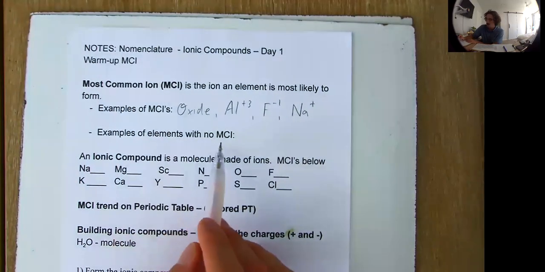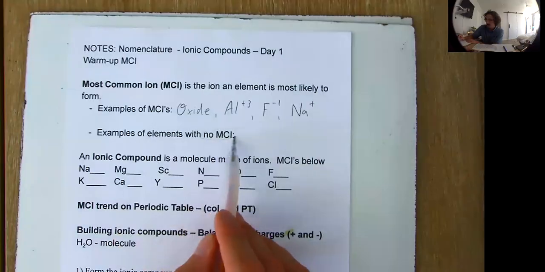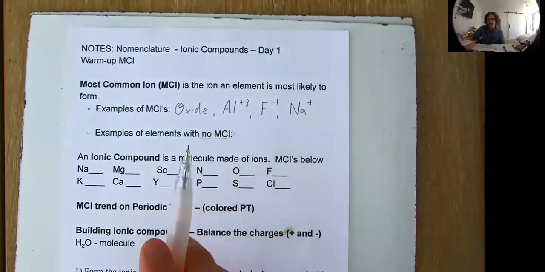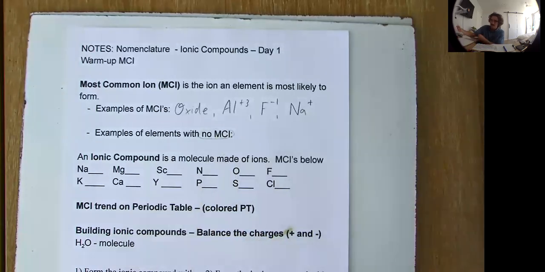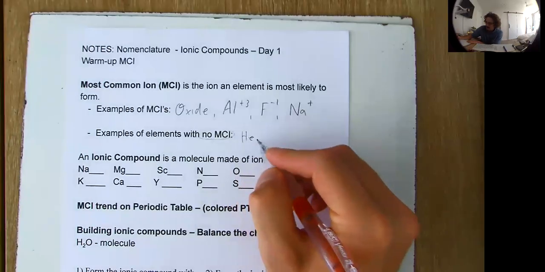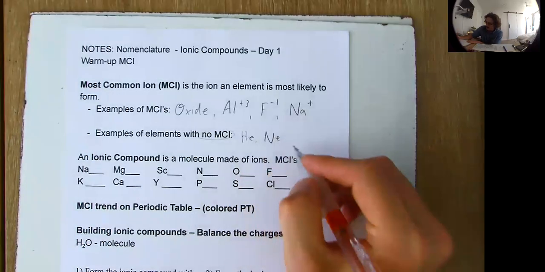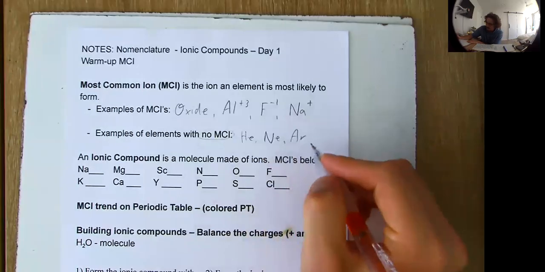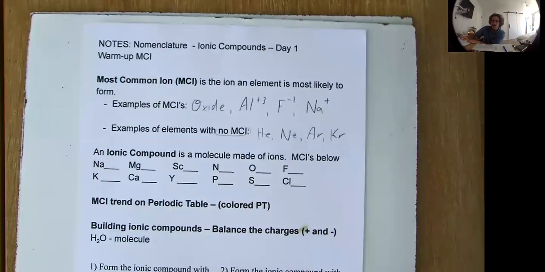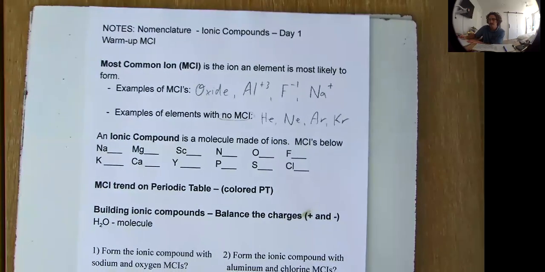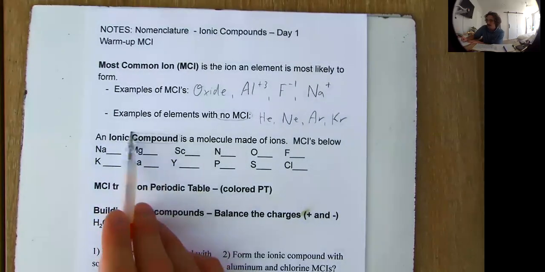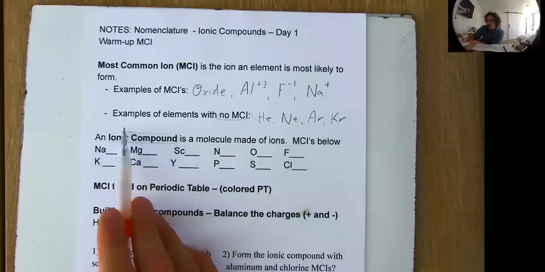Examples of elements with no most common ion? Well, I think I already told you. All the elements are trying to gain and lose electrons to have the same number of electrons as the closest noble gases. So any of the noble gases, that's helium, neon, argon, krypton, etc. Okay, so now we can start talking about something called an ionic compound. An ionic compound, you might guess, is a compound that forms from ions.